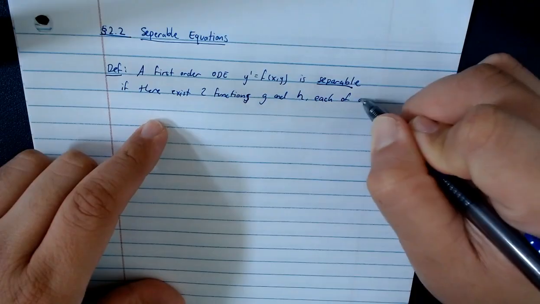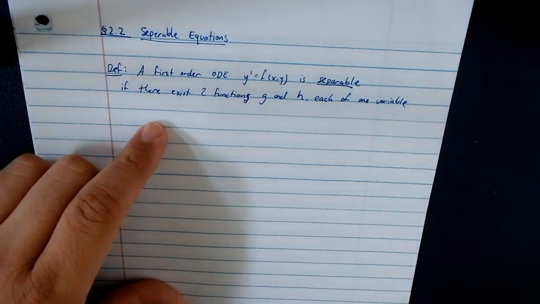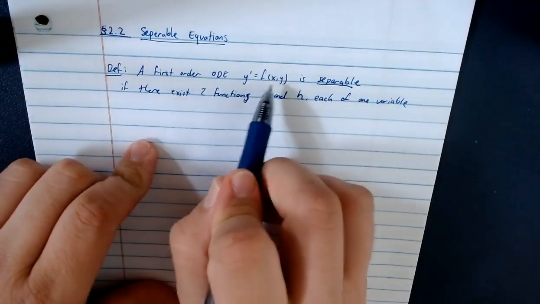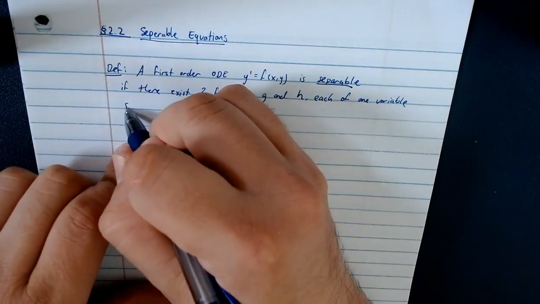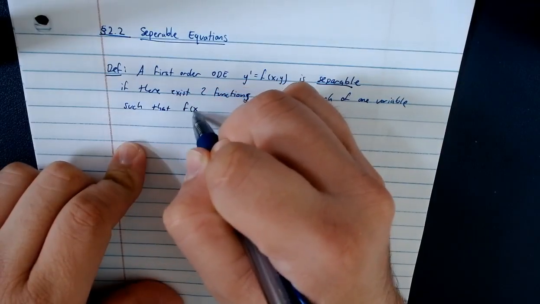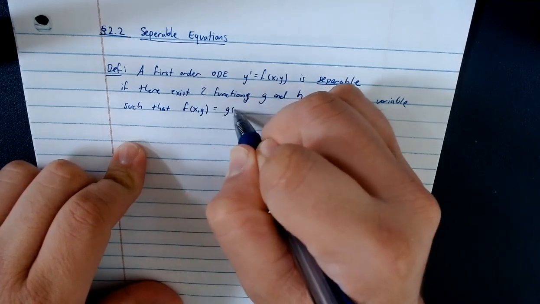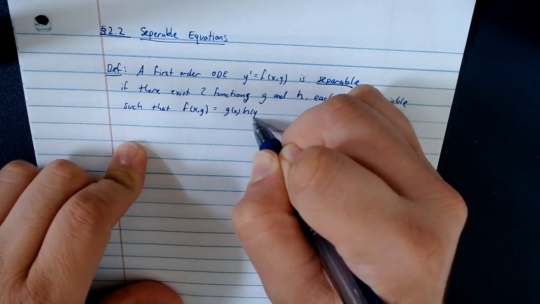Each of one variable, such that f of x comma y, this function here, is equal to the product of g of x times h of y.